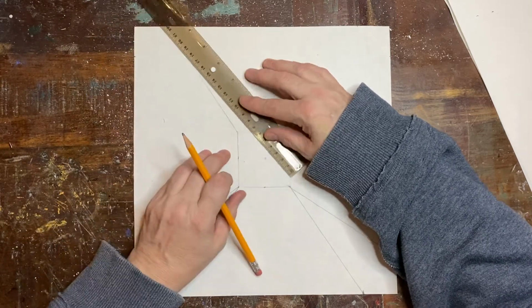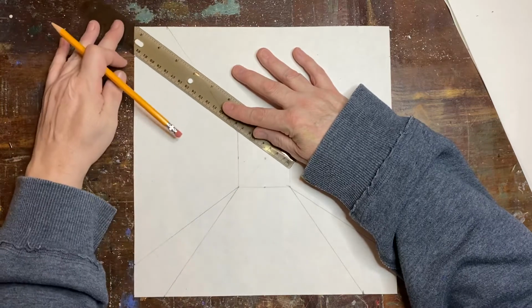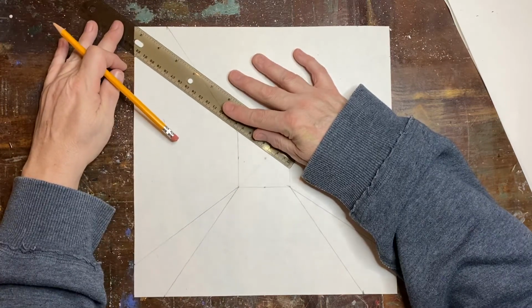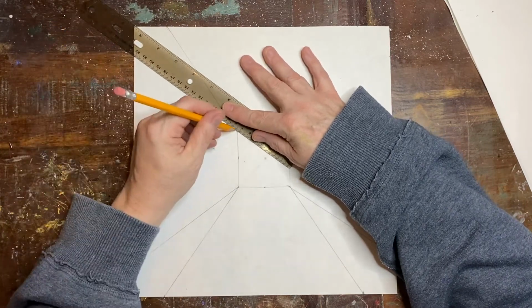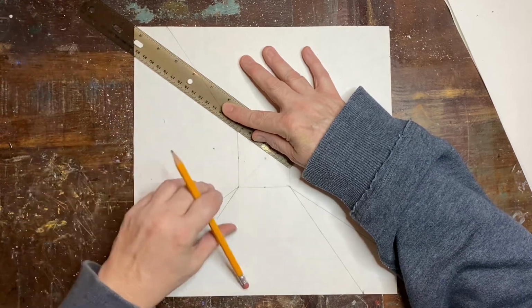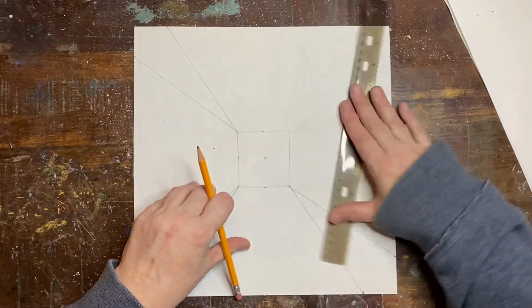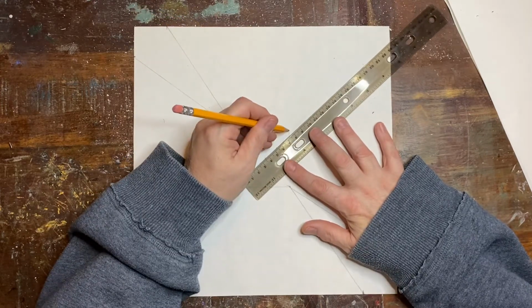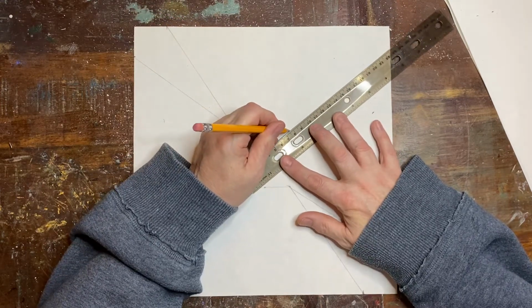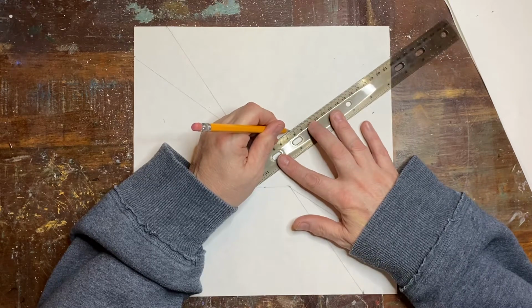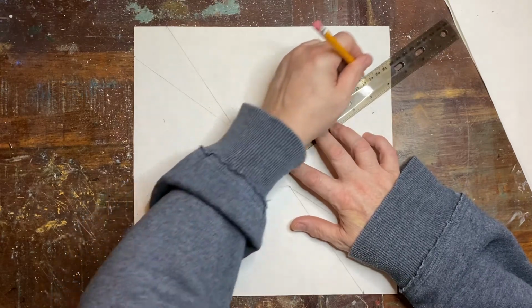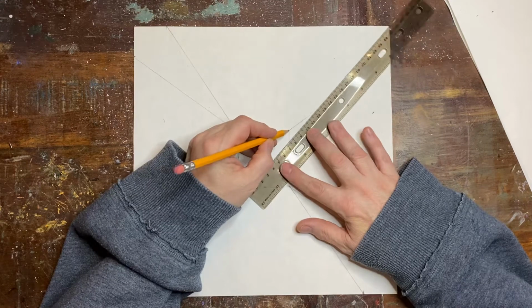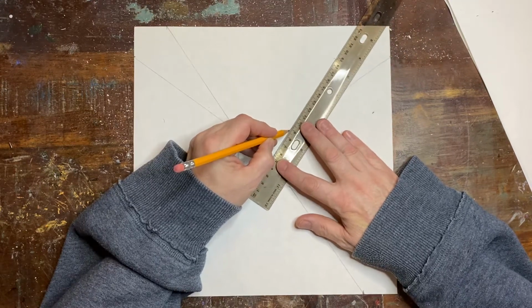Remember, I'm going to keep reminding you, accuracy is very important. So make sure that you really line up the very corner. If you get sloppy about it, then when we go to make a three-dimensional model with our drawing, it will not turn out nice and even.